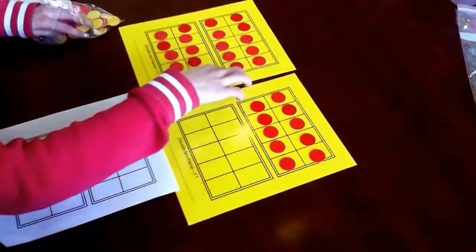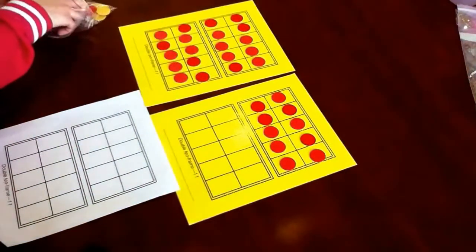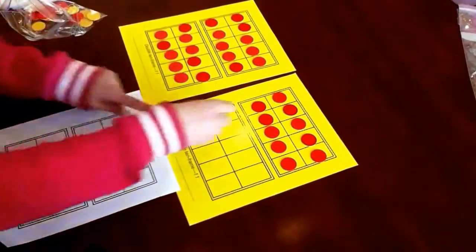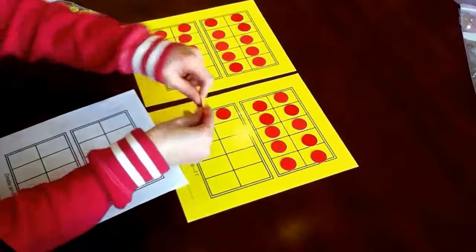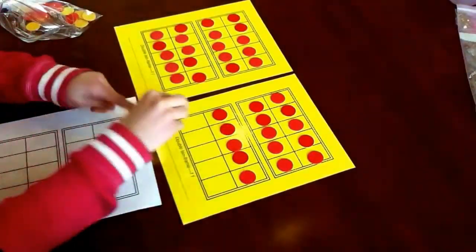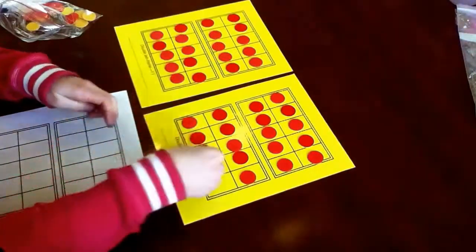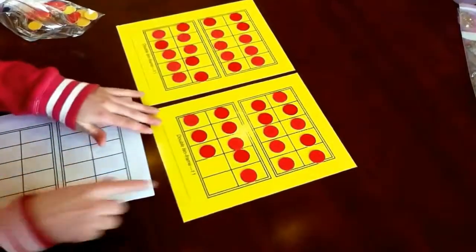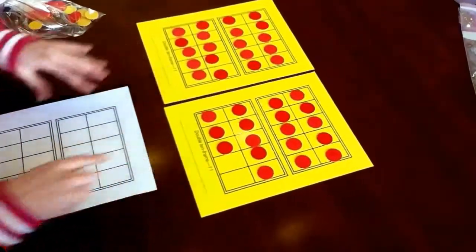So now I have 3 of the 10 frames filled out, and we need 8 more. So 1, 2, 3, 4, 5, 6, 7, 8. So there we have 38 for our top number.